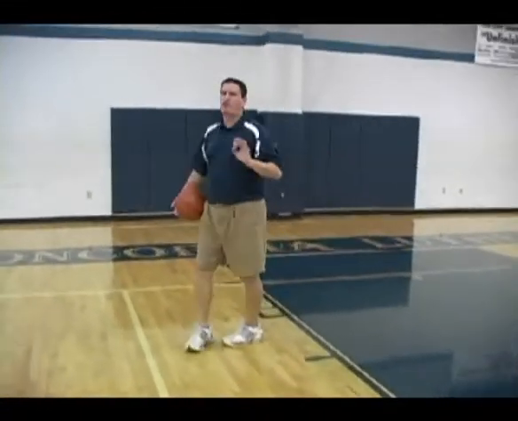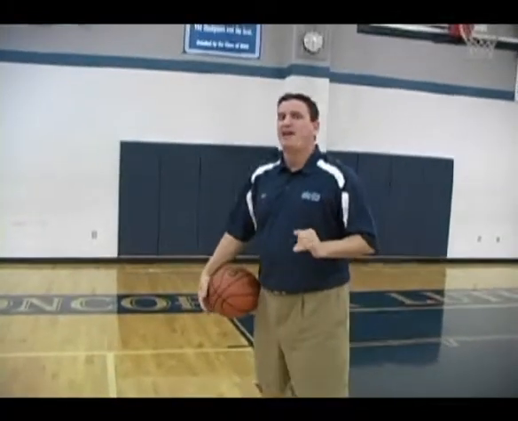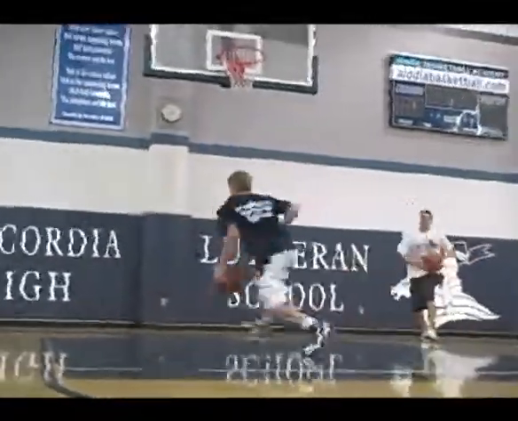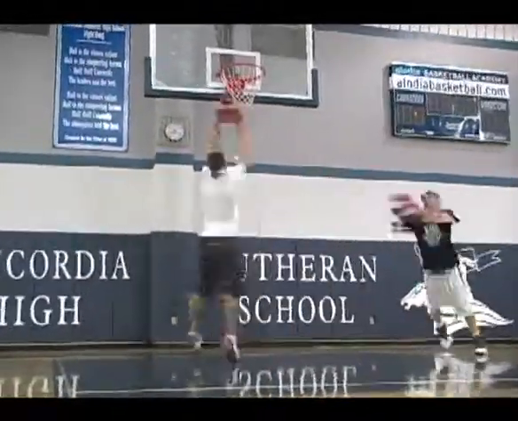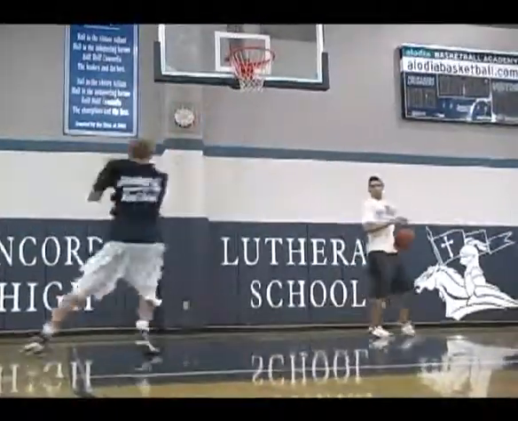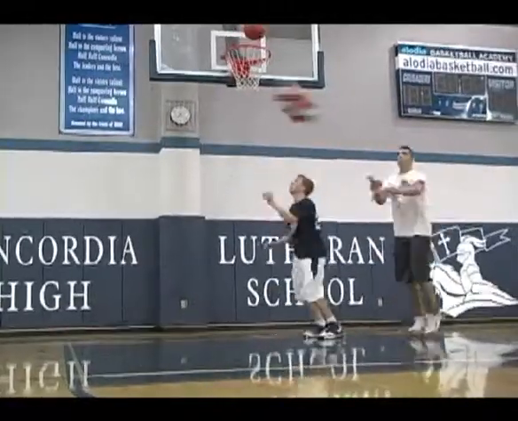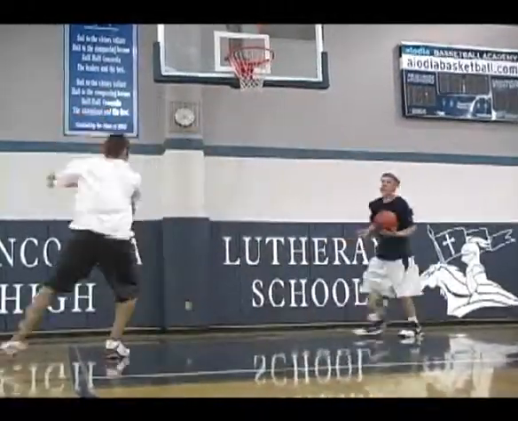Using the left shoulder, right shoulder approach to post play and teaching them a counter to each turn proves really successful because it keeps it simple for your kids. They're just worried about where their defender is. They're using their body to gain advantage, and it puts them in position to be able to score on the low block.